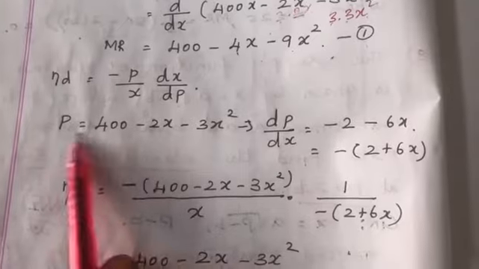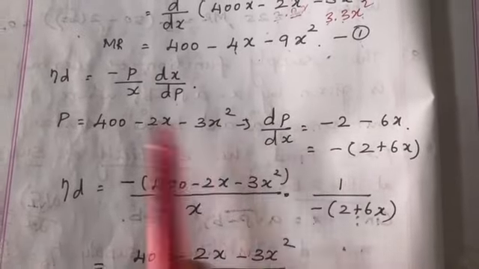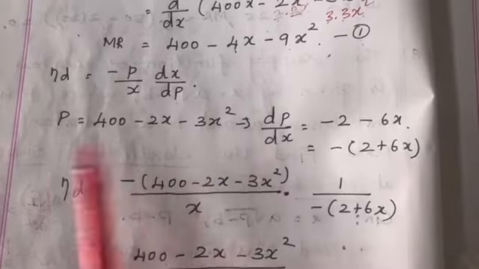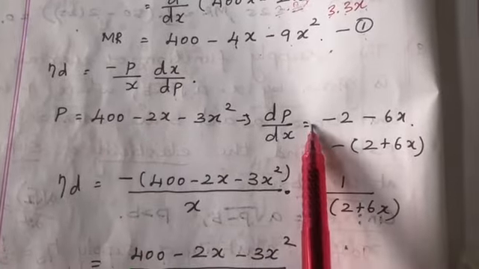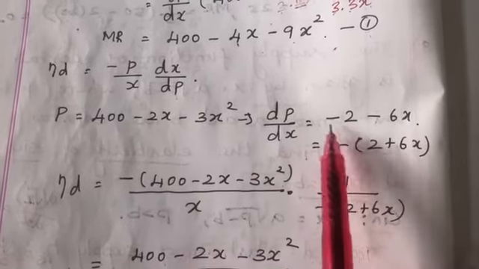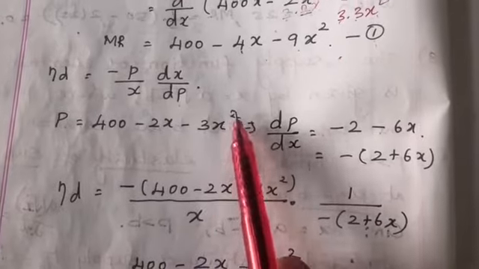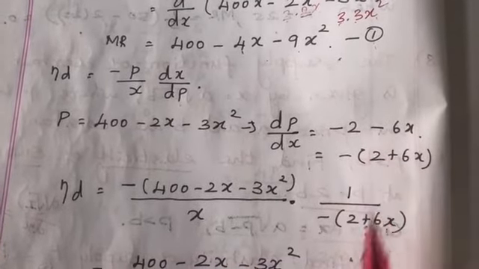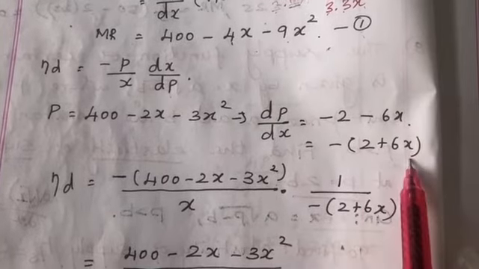With this P, first I find dp by dx. I am going to differentiate this with respect to x. 400 differentiated, constant, becomes 0. Minus 2x differentiated gives minus 2. Minus 3x square differentiated, 3 2s are 6, gives minus 6x. If we take minus as common, 2 plus 6x.